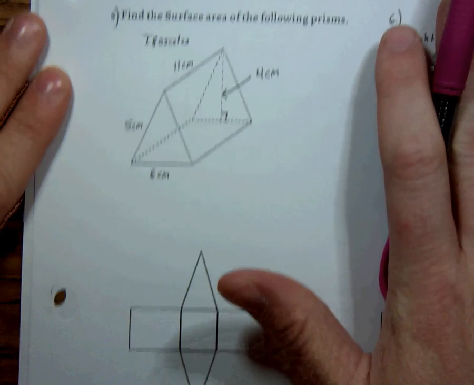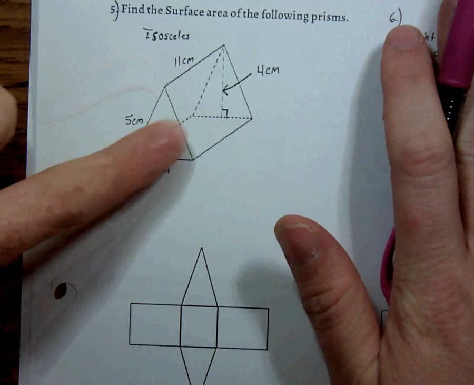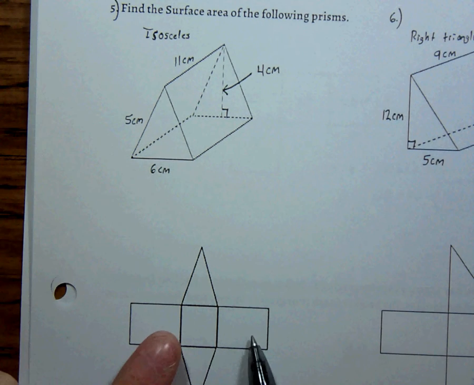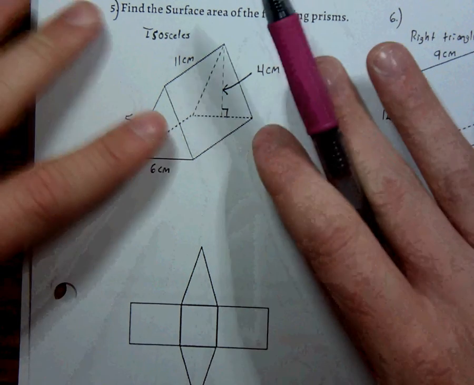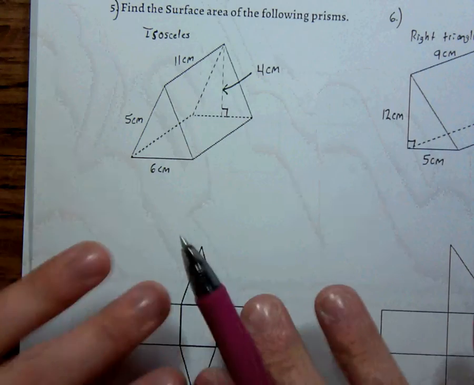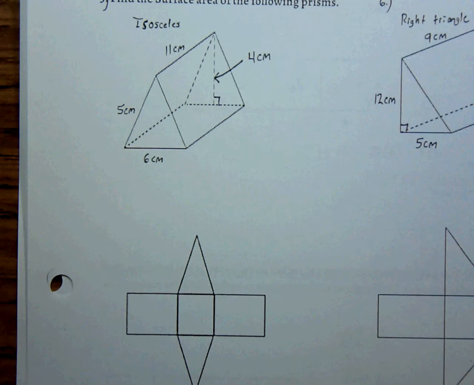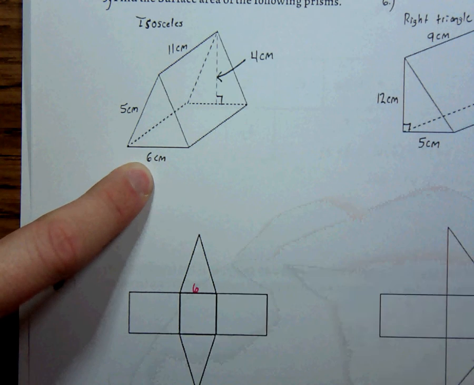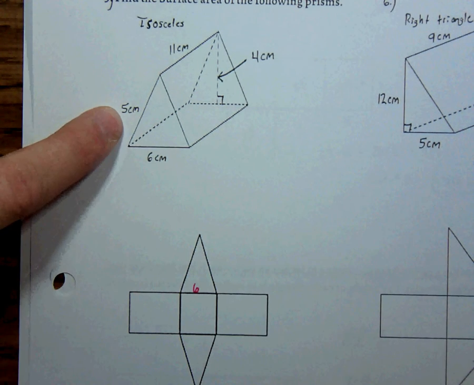I'm using, this is an isosceles triangle, so that's important. That means that these two wings are going to be the same, in two faces. And so I'm going to use this picture up here to label this picture down here. The easiest place to start is with your triangle, okay? Because it's the shape that's different than the others. So I'm going to start by labeling the base. The base right here is 6. That means this base right here is 6. The side of it is 5.